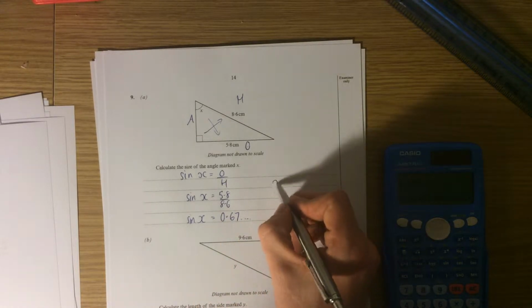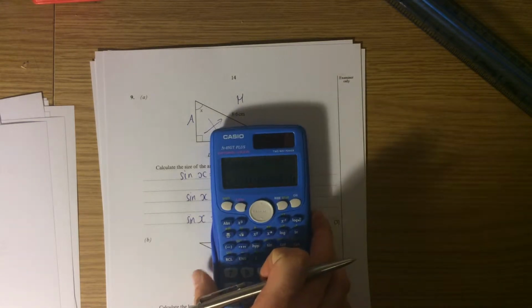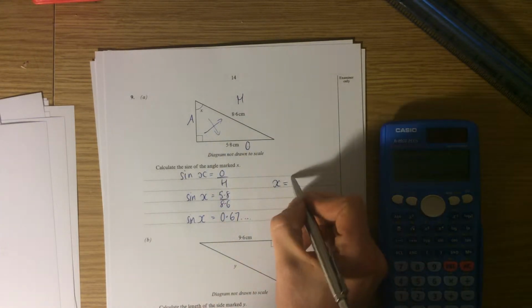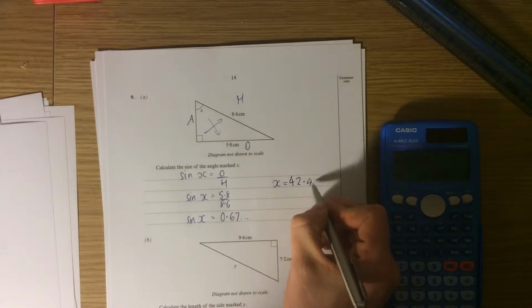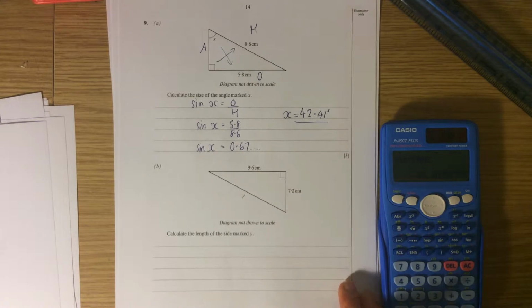We are then going to use the sine to the -1 function on our calculator. With the number already displayed, we are just going to press shift and the sine key and equals, and that will tell us that the angle is 42.41 degrees. Only round at the very last step.